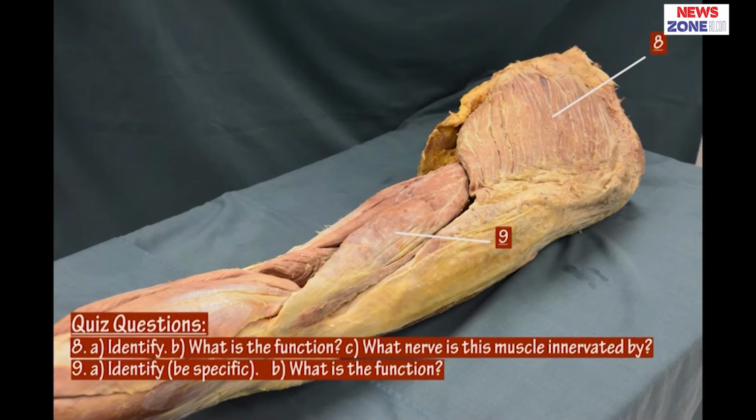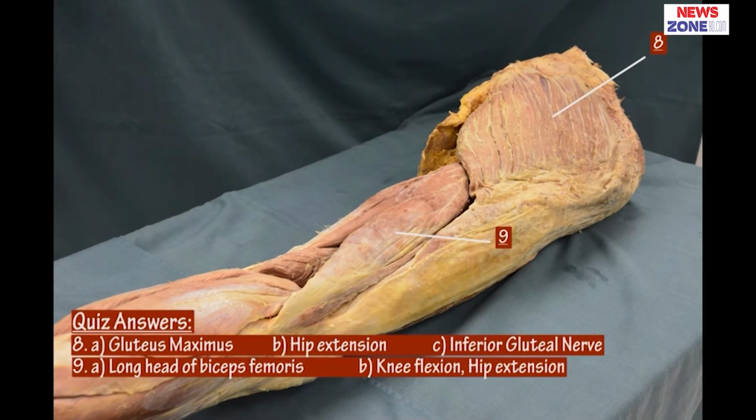Now over here you can see the gluteus maximus and the long head of the biceps femoris. The gluteus maximus is supplied by the inferior gluteal nerve and the biceps femoris is supplied by the tibial part of the sciatic nerve. You already know their functions. Just tell me what are their functions. Yes, gluteus maximus, hip extension, and long head of the biceps femoris, knee flexion.